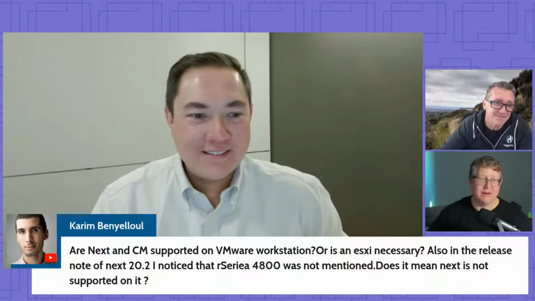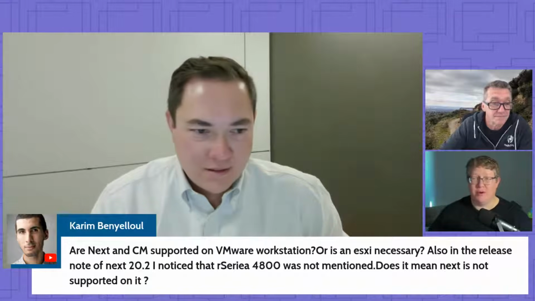It's not related to what we're talking about, but I want to mention it real quick. Karim, you mentioned Nested ESXi on VMware Workstation. You can install it. It's not supported on Workstation or Fusion, but you can install it.